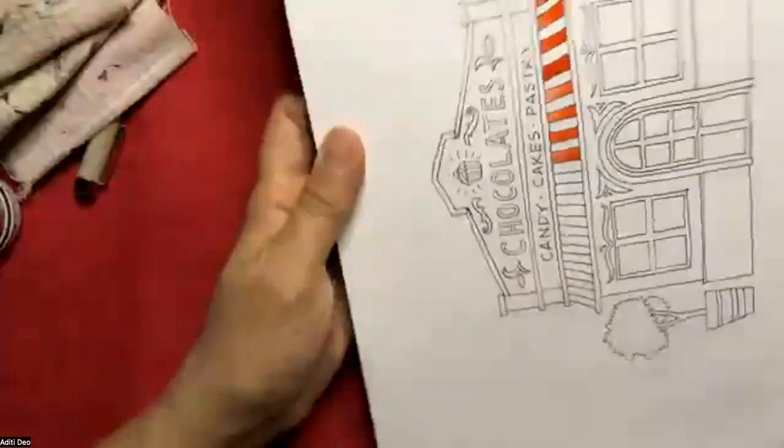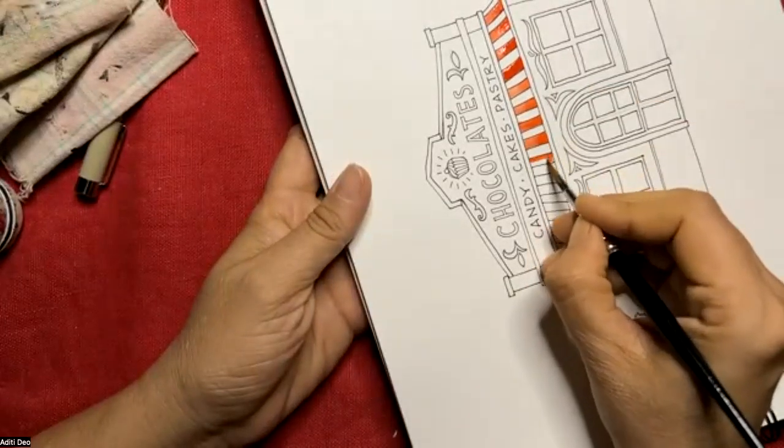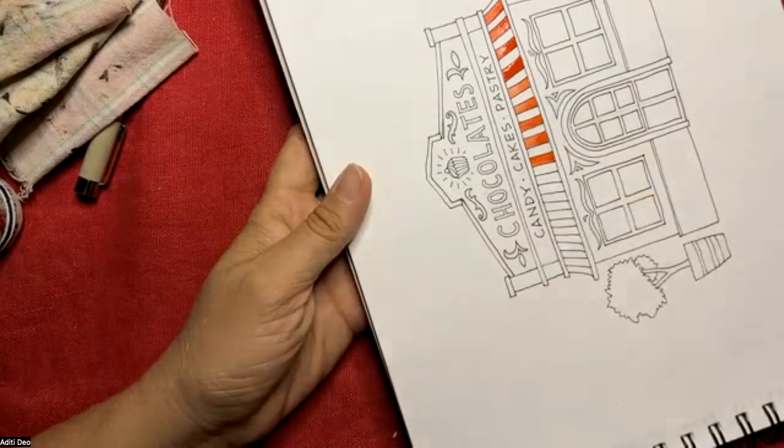Now I'm going to turn my book upside down so that my hand does not go on the already painted area. Well, at least sideways works.